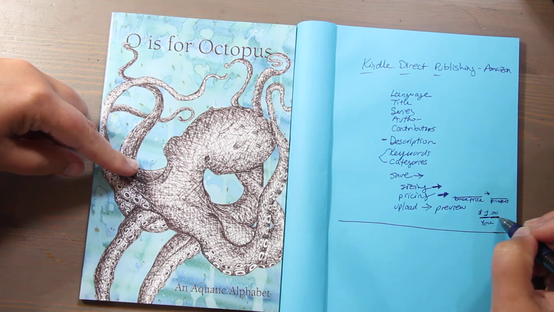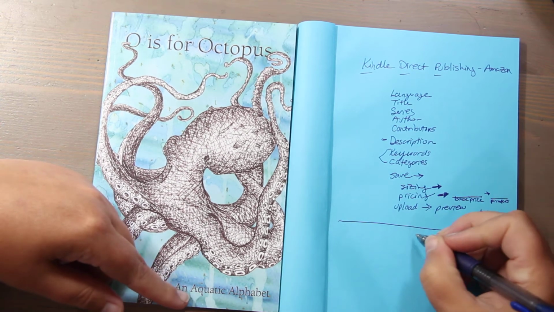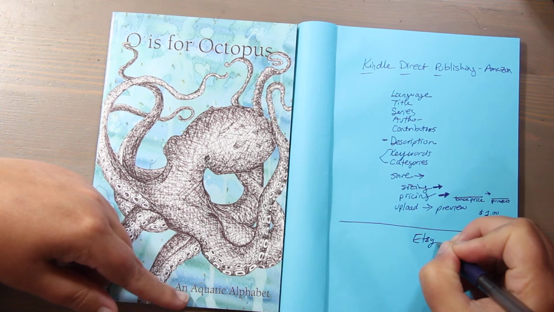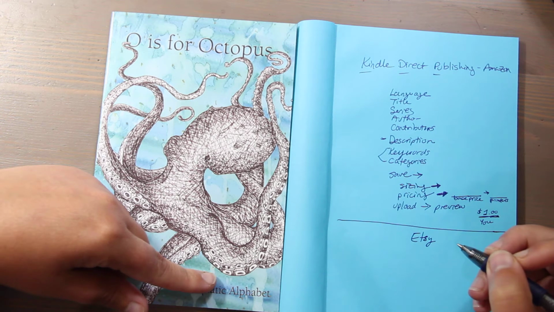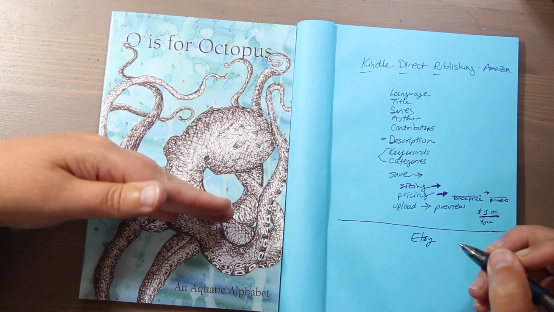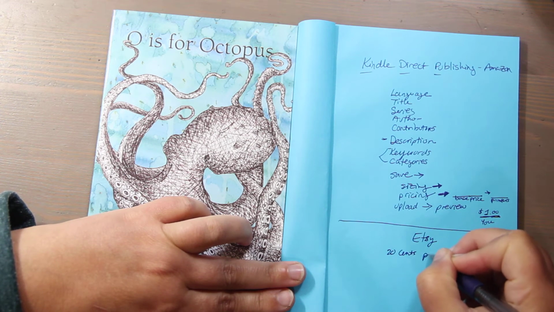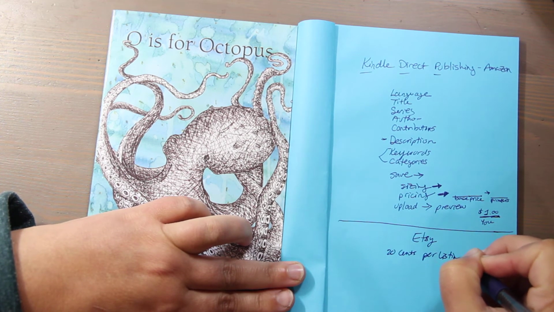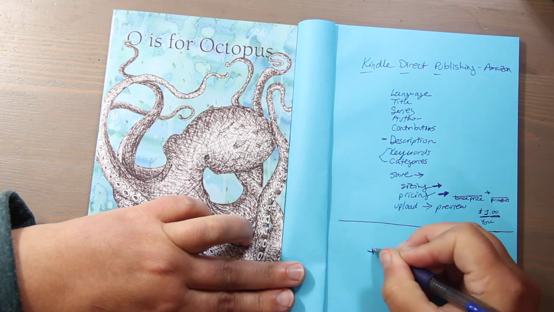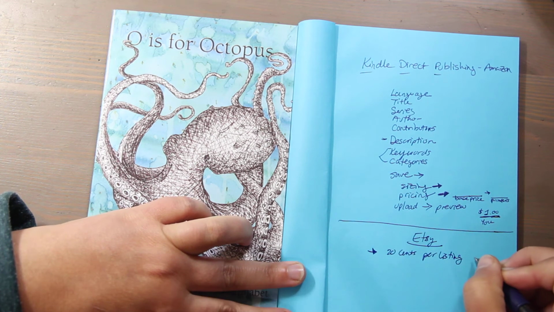Now, if you decide, hey, I've worked months on this and that's just not enough money, I'm only selling 20 copies, I would suggest do Etsy instead. Go through your printer, set your price. Etsy takes 20 cents per listing. It costs nothing to start an Etsy account, but once you list something, you pay 20 cents a listing a month.